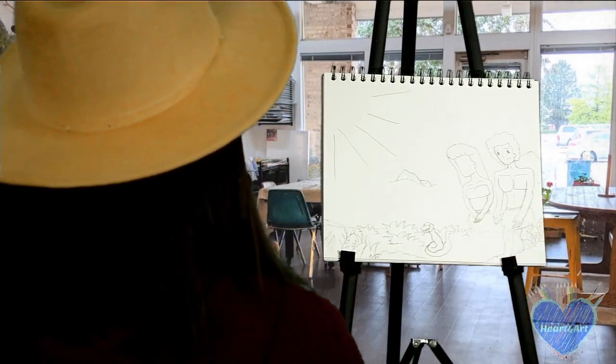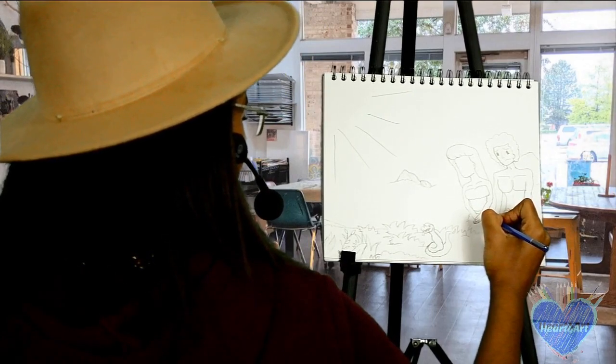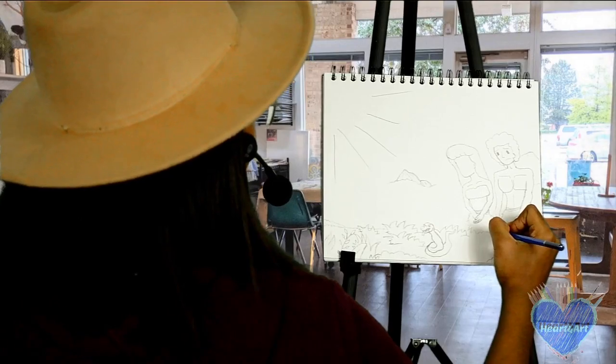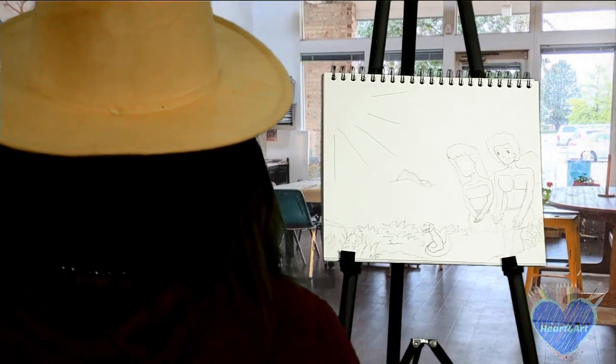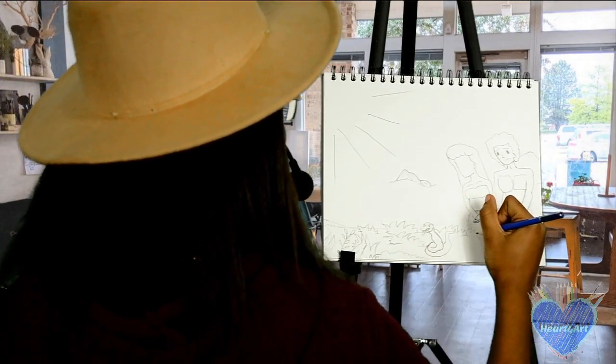Gonna do different spike angles, okay? Alright, and then go to the legs, right here.